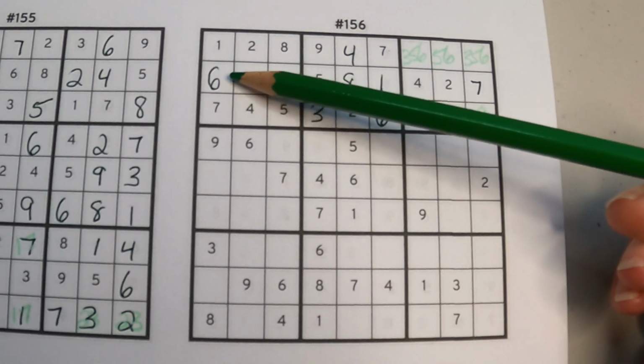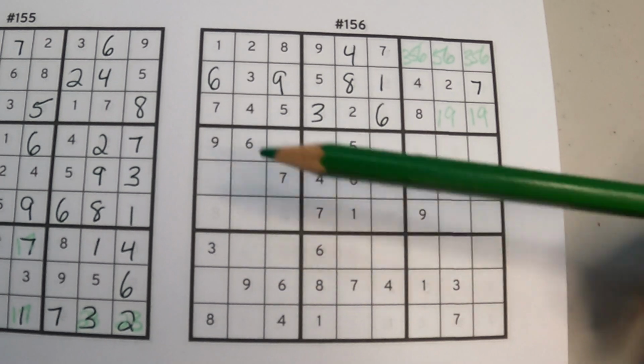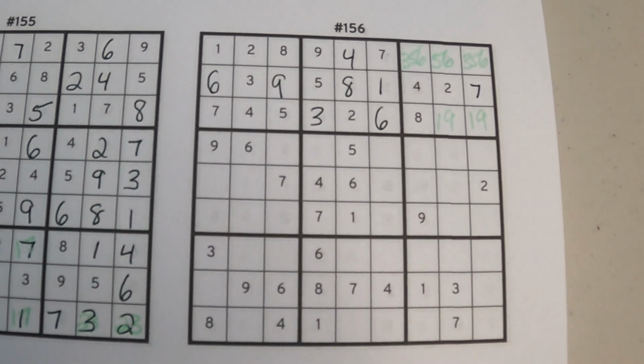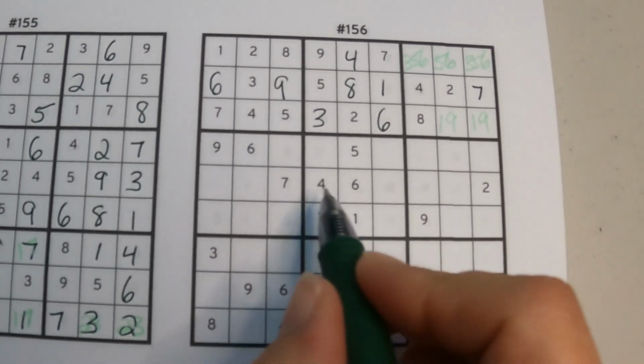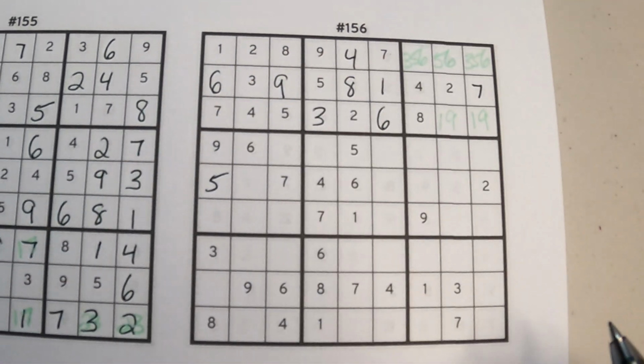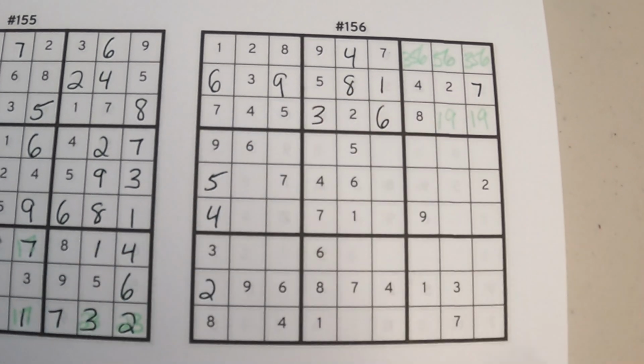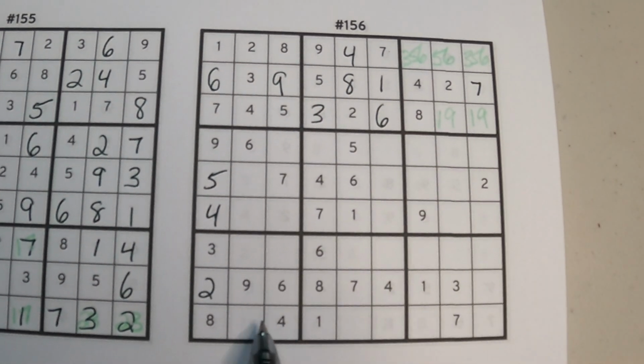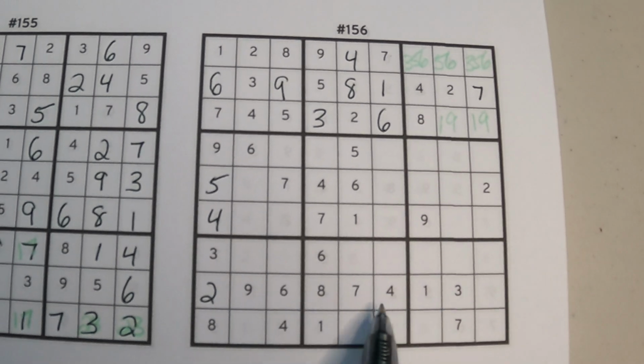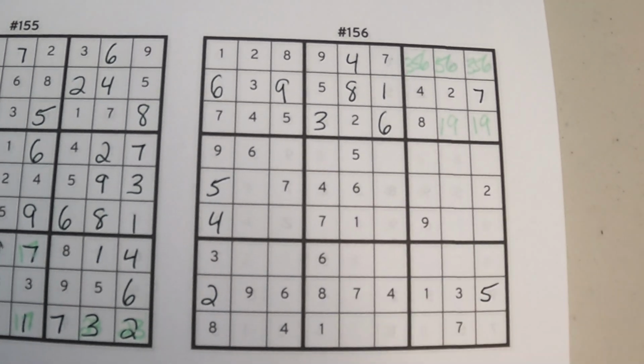For this column, looks like we're missing 2, 4, and 5. We've got a 2 and a 4 here, so this is our 5. 4 here, so 2, 4. To finish off this row, we've got 1, 2, 3, 4. We're missing a 5.